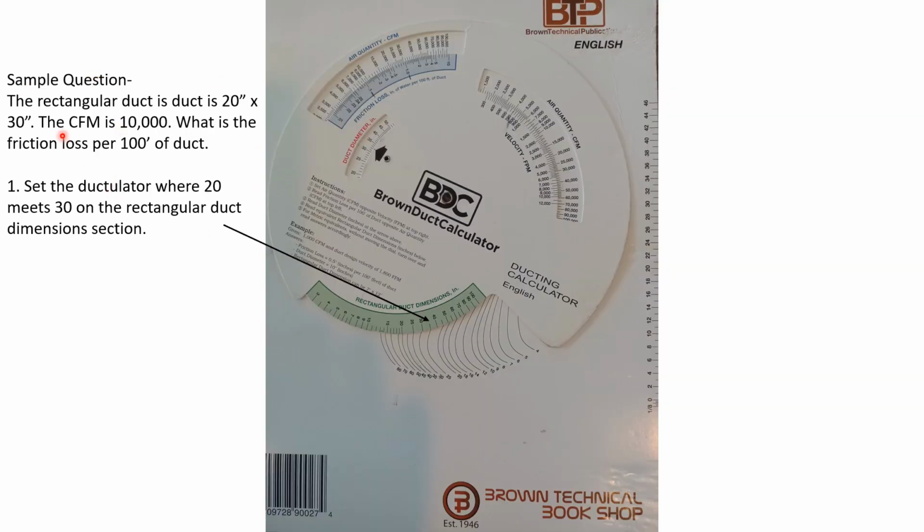Okay, so let's say we had a sample question. The rectangular duct is 20 by 30. The CFM is 10,000. What is the friction loss per 100 feet of duct? Well, they give us the 20 by 30, so we line the 20 by 30 up here. Go ahead and take your ductulator out and do that because mine may not read exactly like yours, and it's not so easy to see. So you just go ahead and grab yours. And so we've got 20 by 30. And then we line that up, we go up to the CFM up here, which is 10,000. What is across from 10,000 on the friction loss?